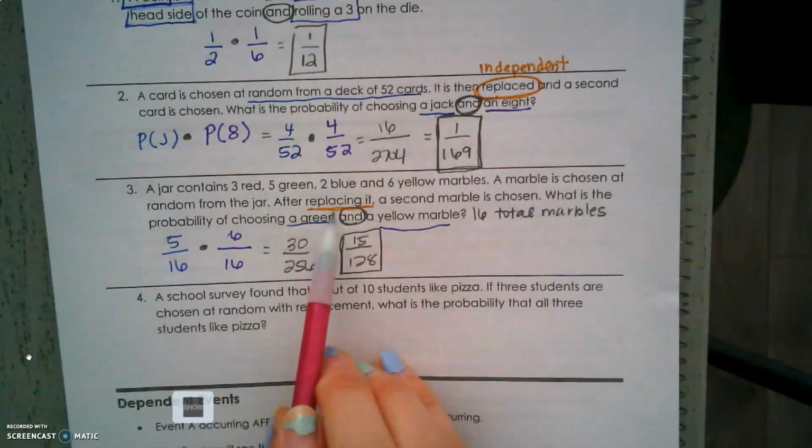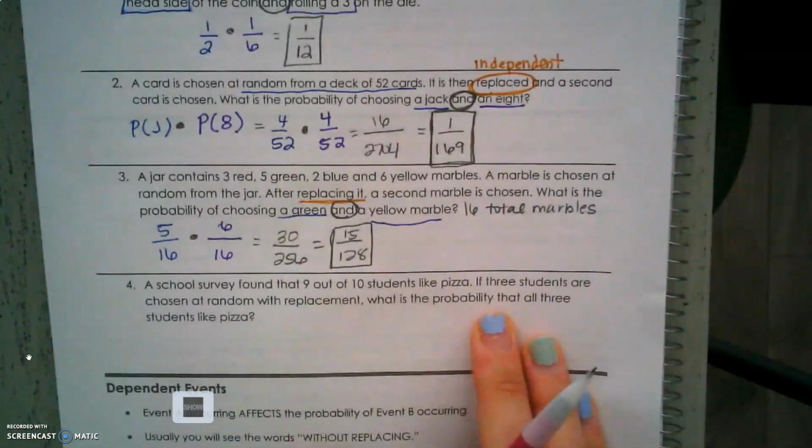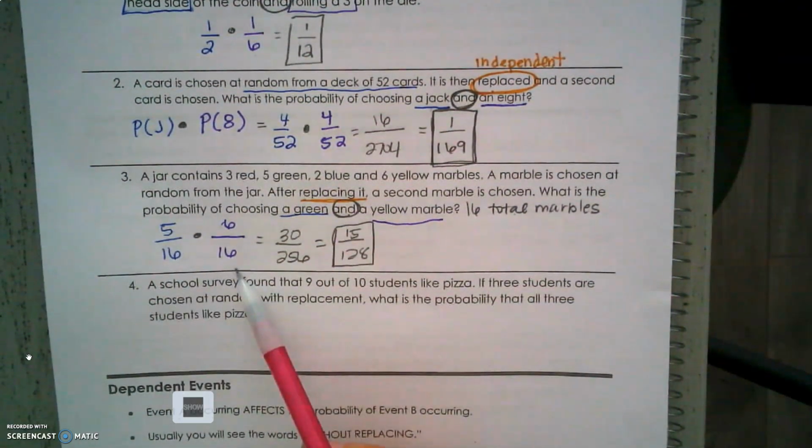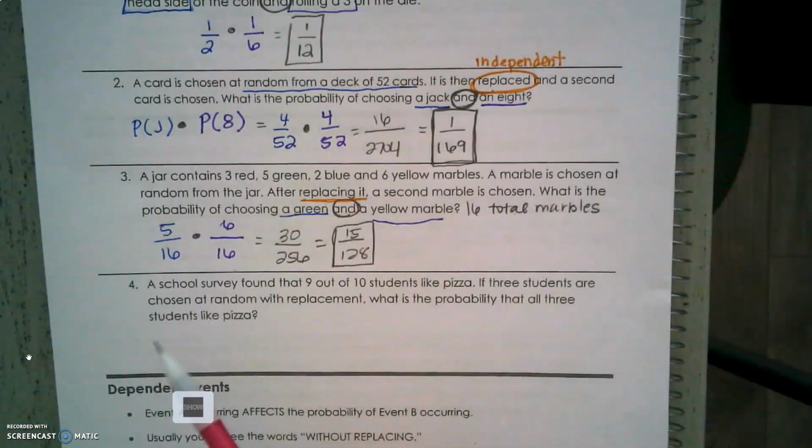So again, let's break this down some more. We know now that replacing means that we have an independent event, but let's talk a little bit more about why. So if I stick my hand in a jar, I have 5 opportunities out of 16 to pick a green. So when I pick that green, and that green is sitting in my hand, I now have 15 marbles in my jar. But when I put that marble back, I put my total back up to 16, making them independent.